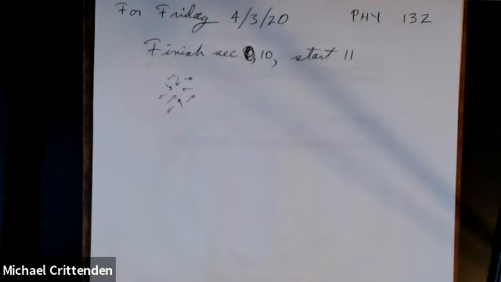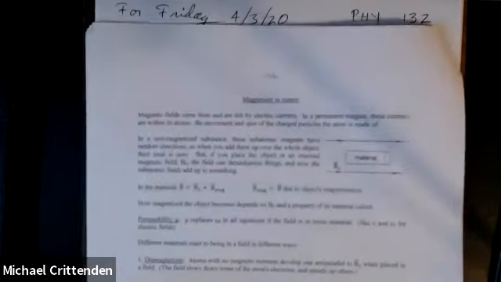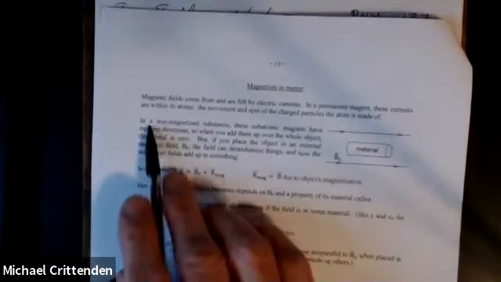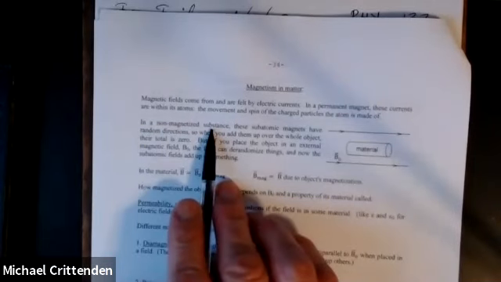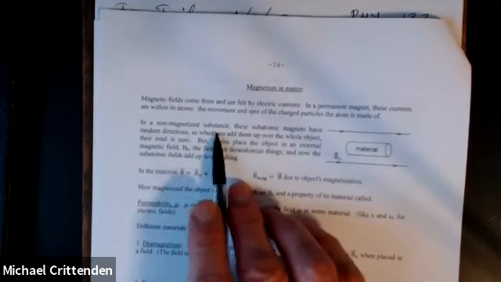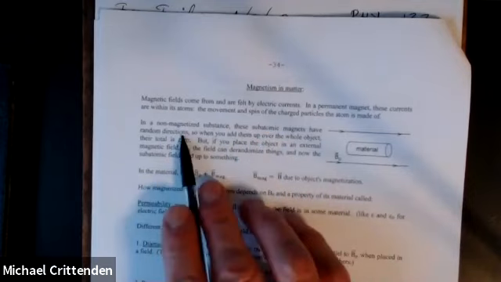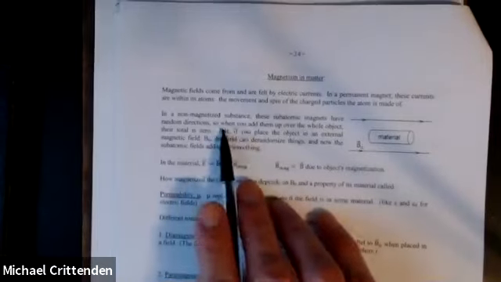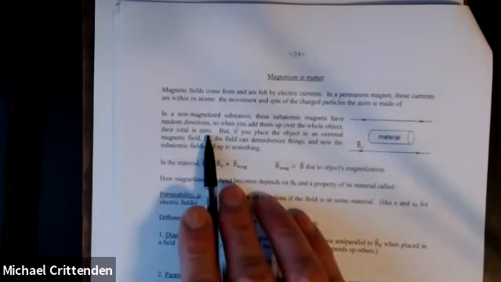Then there are a few special materials where they can get lined up with each other, but I'm getting ahead of my story. So in a non-magnetized substance, like if you're holding a chunk of aluminum in your hand, you're not going to pick up all the paper clips in a box of paper clips with that. In a non-magnetized substance, these subatomic magnets have random directions, exhibit A, and so when you add them up over the whole object, their total is 0.